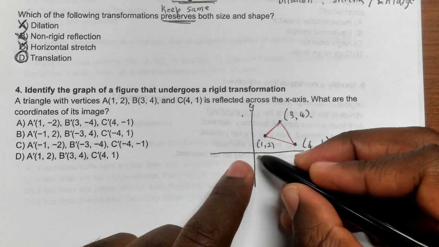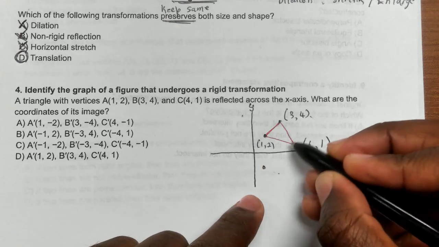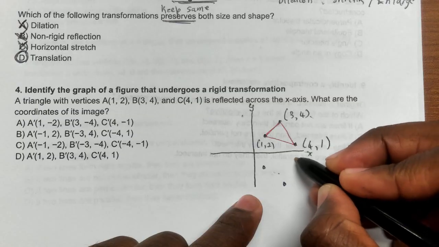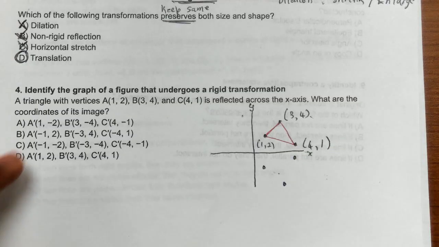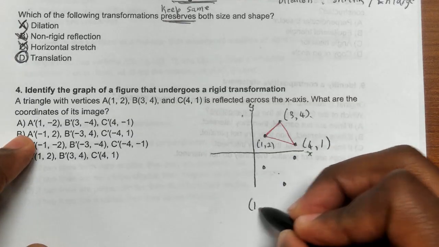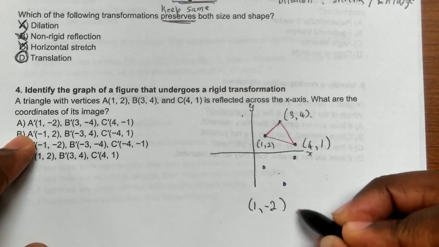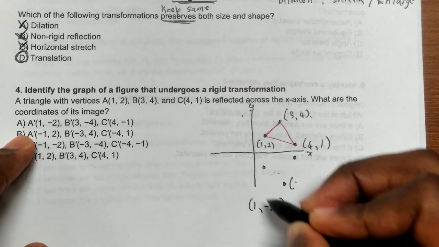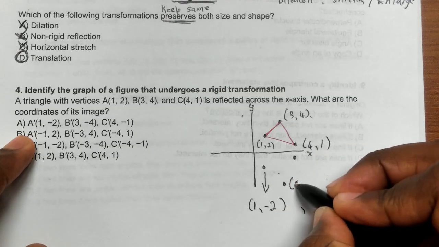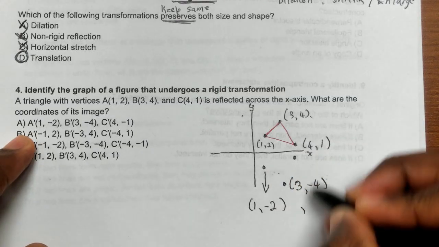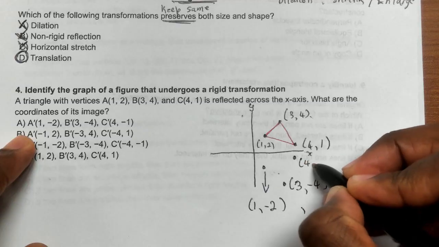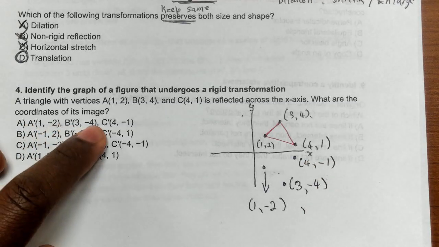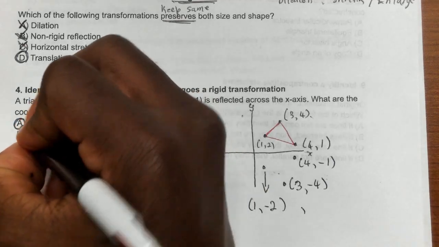So the first point would be 1, negative 2, then 3, negative 4, then 4, negative 1. So that would be A.